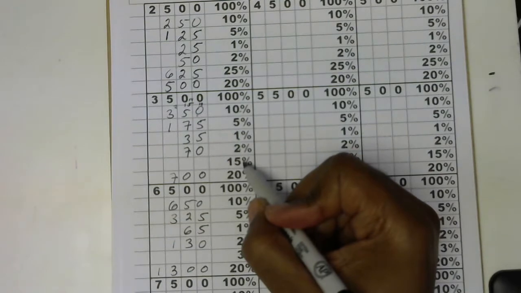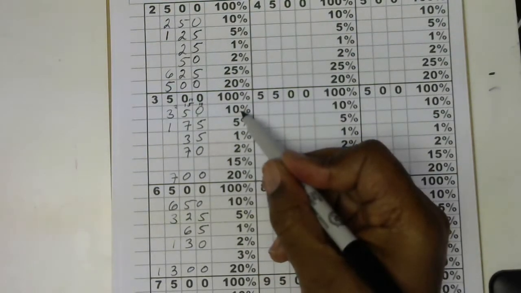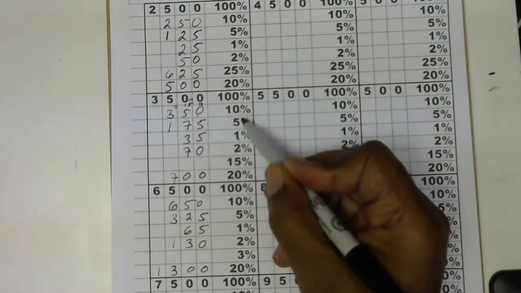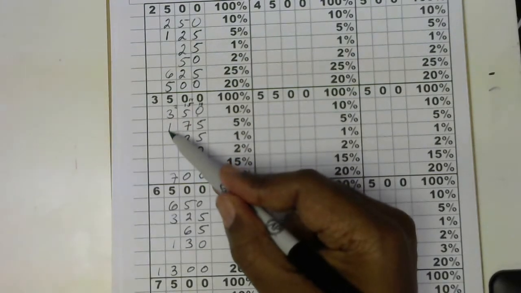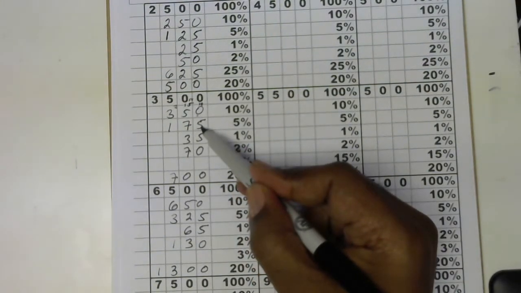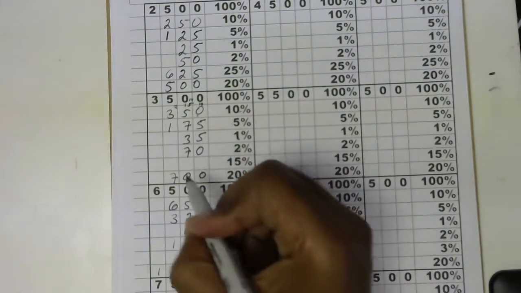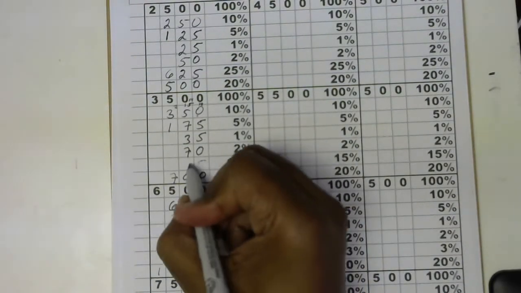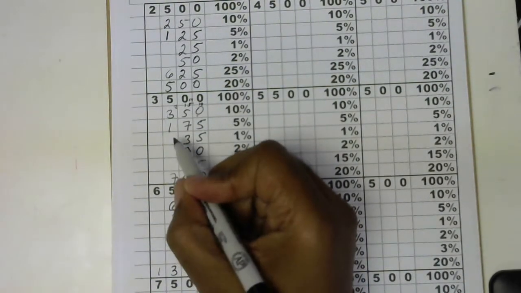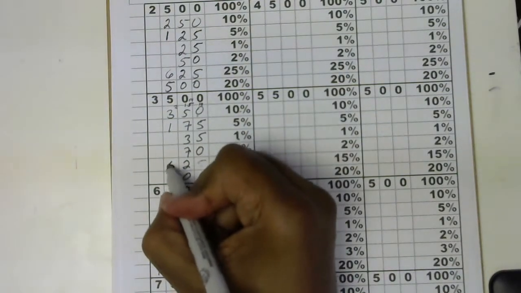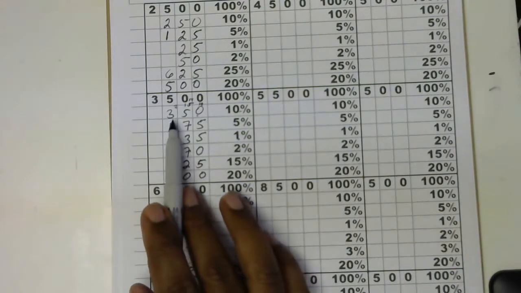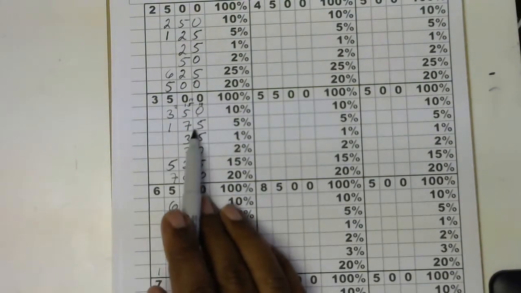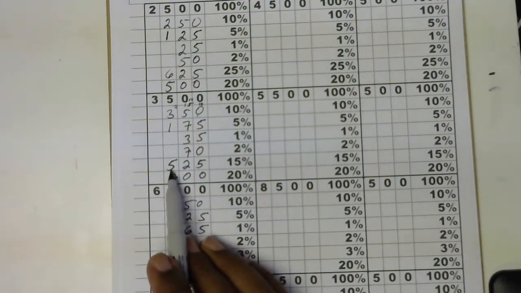To get 15%, I can combine my 10% and my 5%. Combining my 10% and 5% to get 15% will be combining 350 with 175. Well, when I combine these two, this will be 5, 2, and 5. So combining the 350 and the 175 would give me 525.